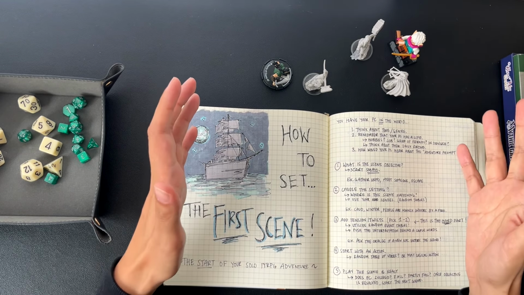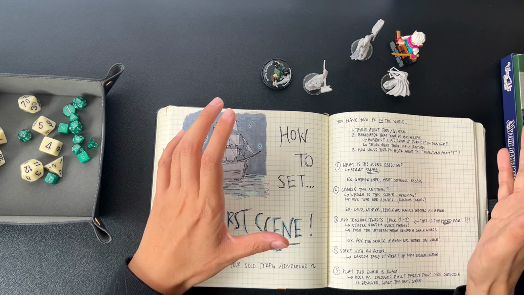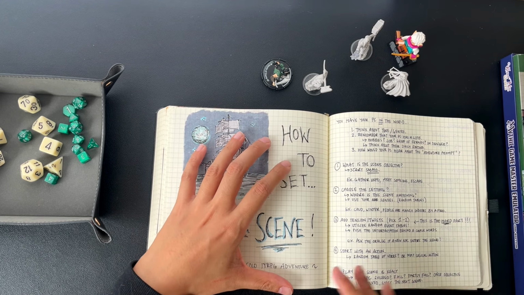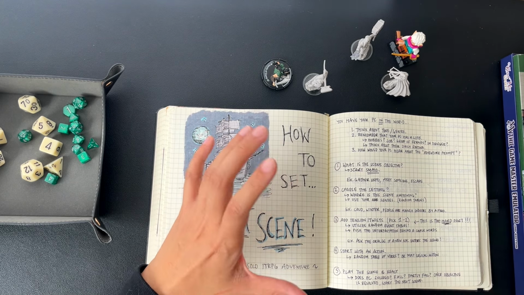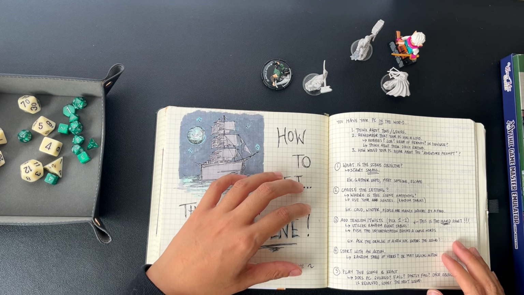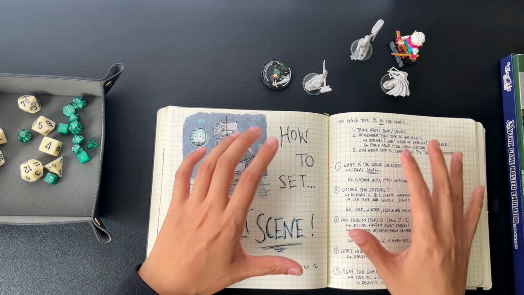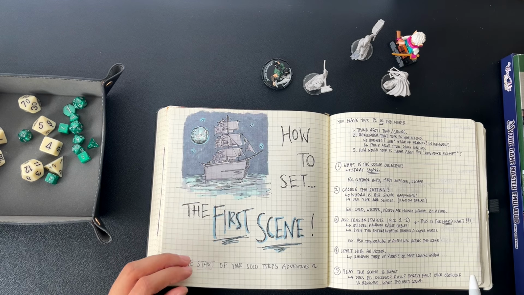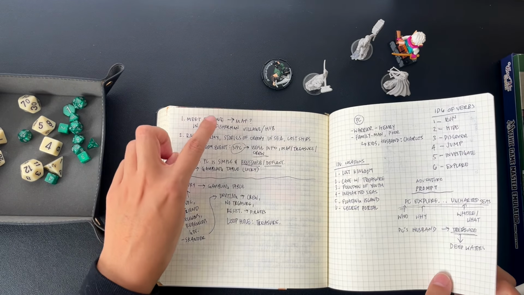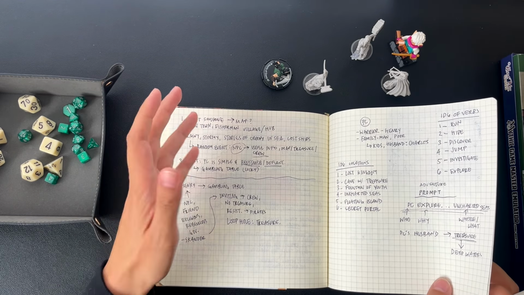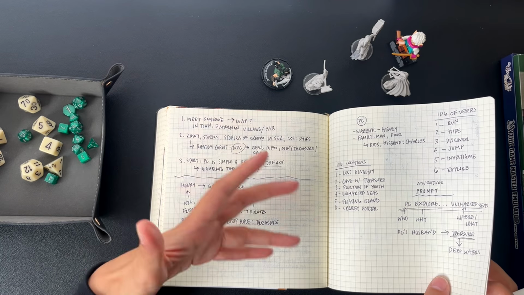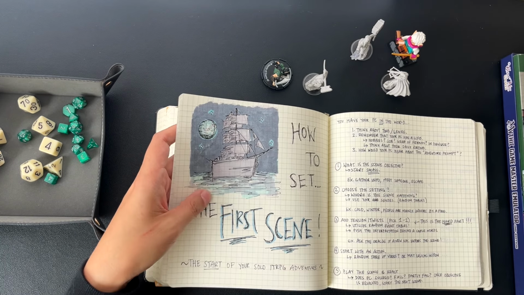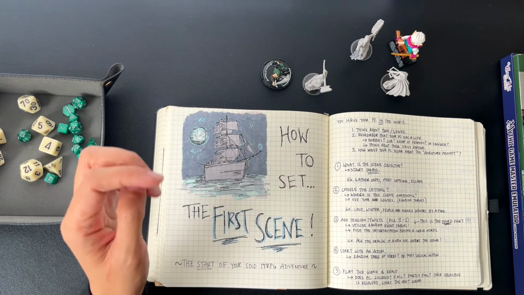So that is how you set up your first scene and you play, and that is how you play out scenes. And so this is my example and my process for creating the first scene. And so now that the objective is resolved, he met someone who knows about some useful information, and now we can continue and craft the next scene.